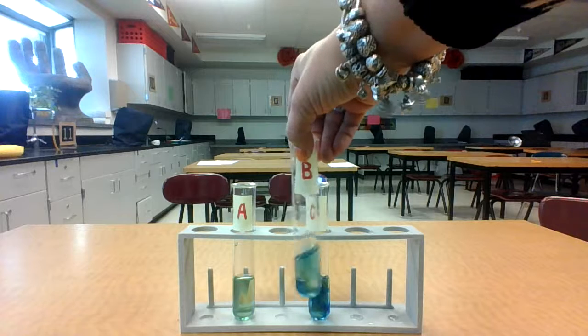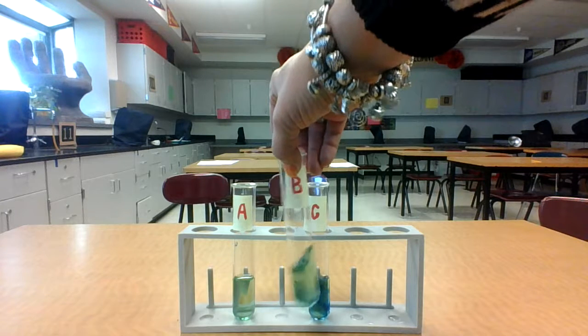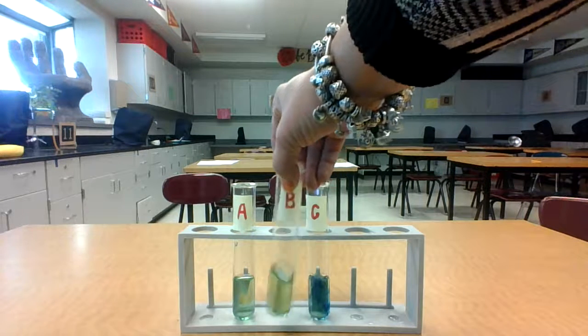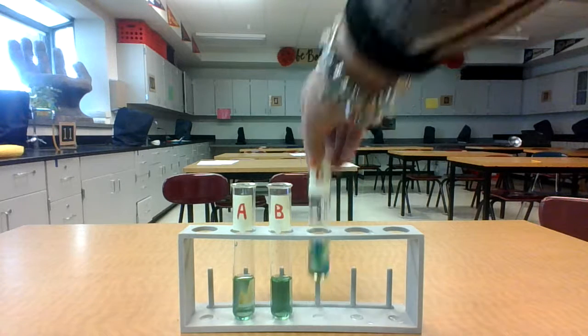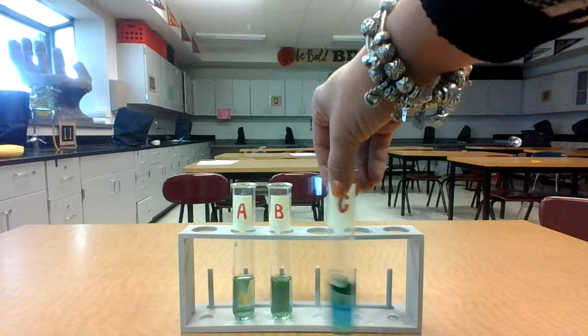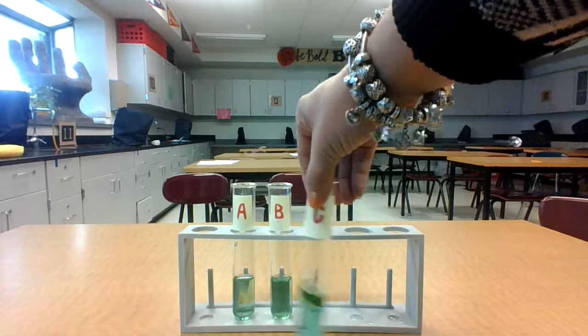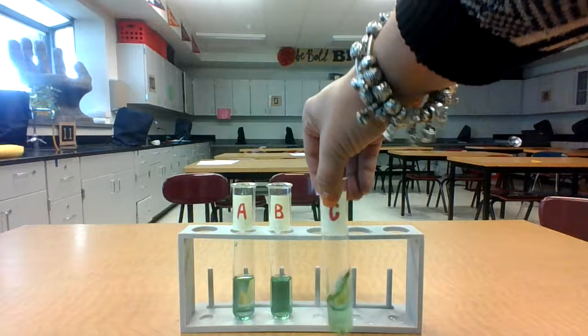And I'm going to mix it around. So my indicator is working correctly. I'm making observations right now of the starting color of each of those before I put them in the different conditions.